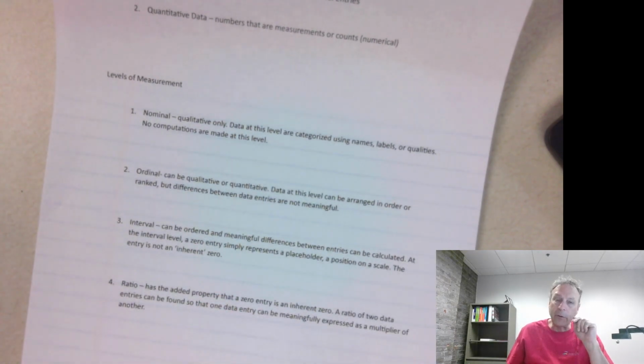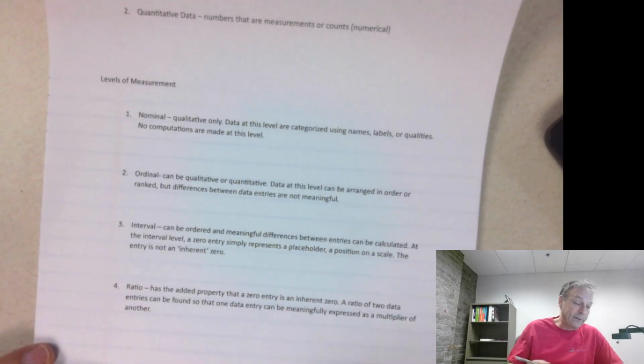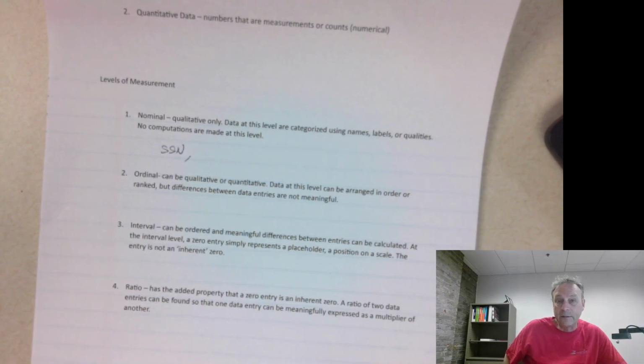The one thing I want to warn you about is numbers that are actually labels. In your questions, like on the test and your homework, they might ask you things like, what's a social security number? Well, you would say that's numeric, right? But it's really a label, to label that taxpayer, you might say, or a social security recipient.